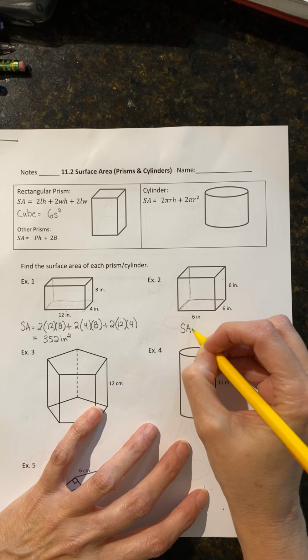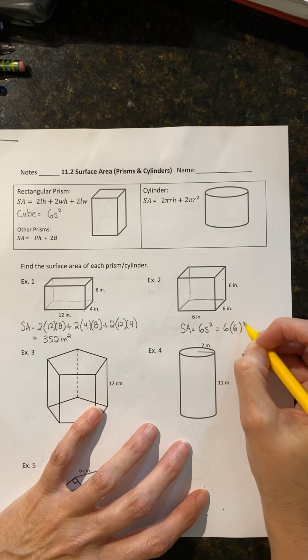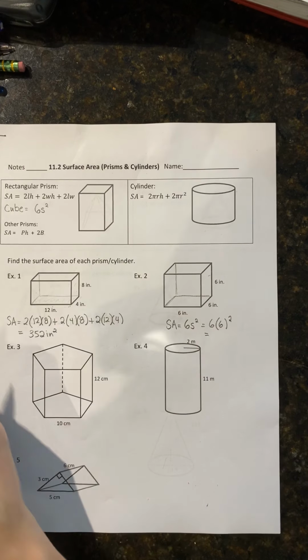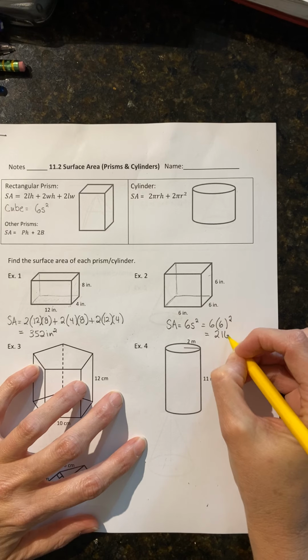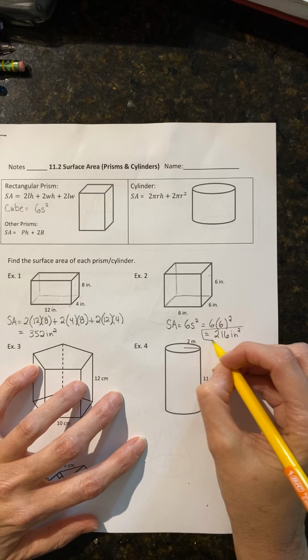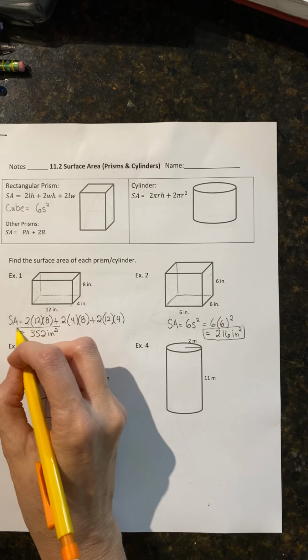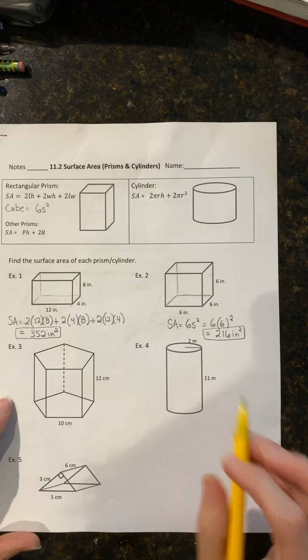And so I'm going to do that one. 6s squared. That'll be 6 times 6 squared. And that is 6 times 36. And that gives you 216. 216 inches squared. These are all going to be units squared because they are surface area. If you had used that formula, you would have 2 times 6 times 6, and 2 times 6 times 6, and 2 times 6 times 6, and you get the same answer. And if you use this formula, you would also get the same answer. So it is completely up to you.